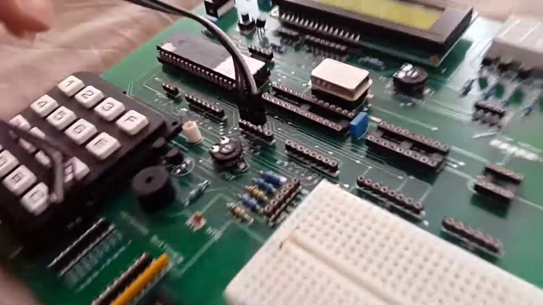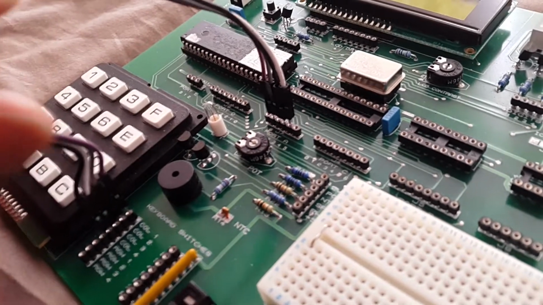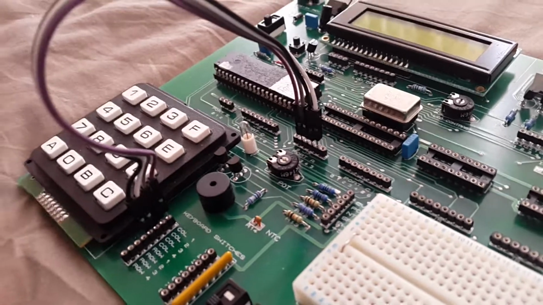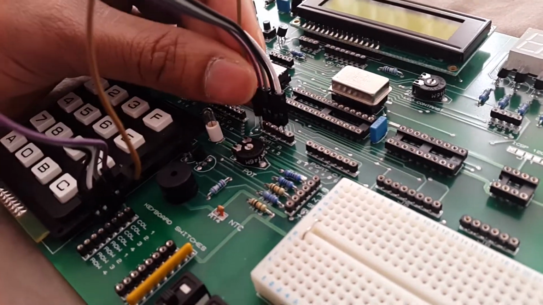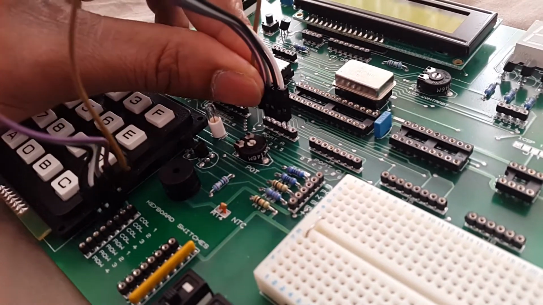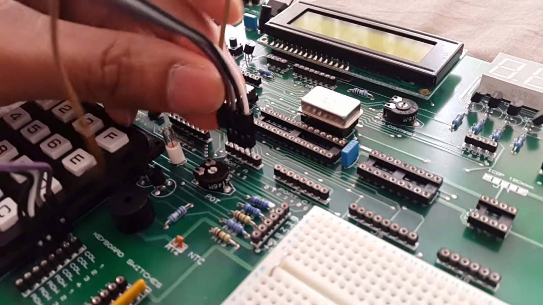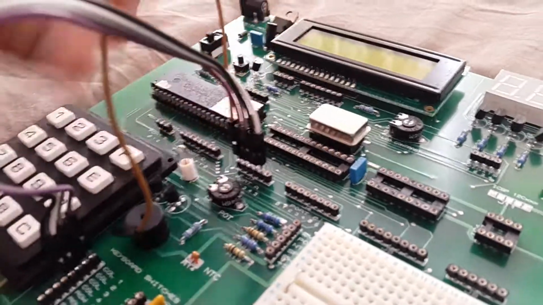Now port A has remaining pin number 0 and pin number 5. Pin number 0 goes to NTC, which is going to read the input of our thermistor, which will help us read the temperature.